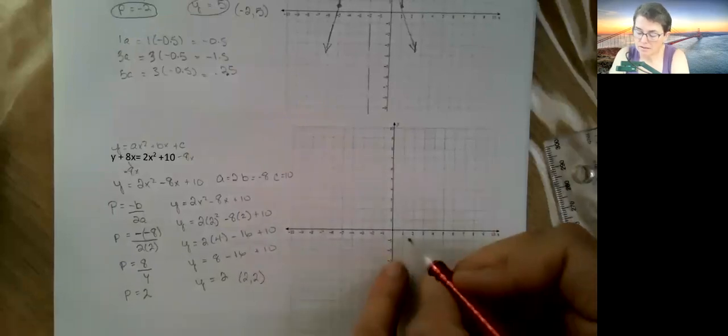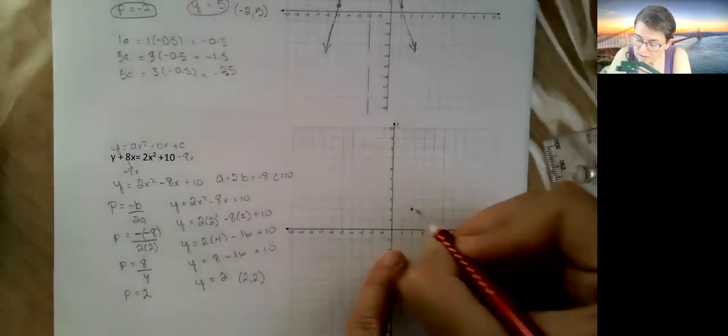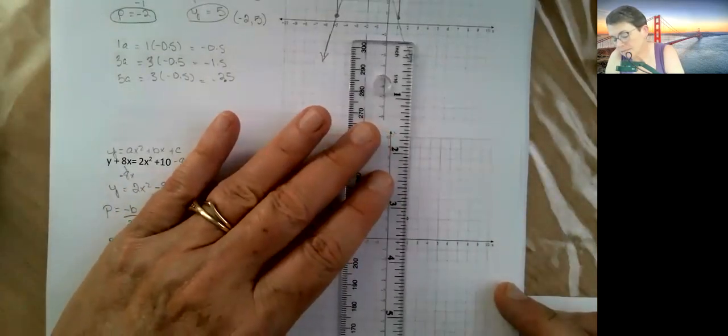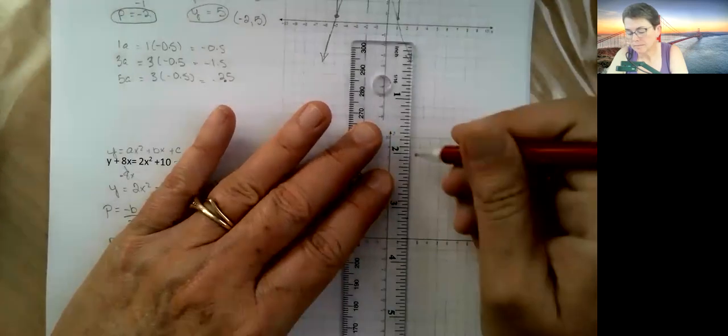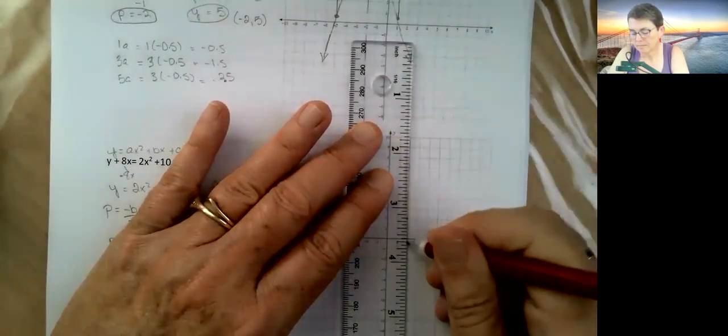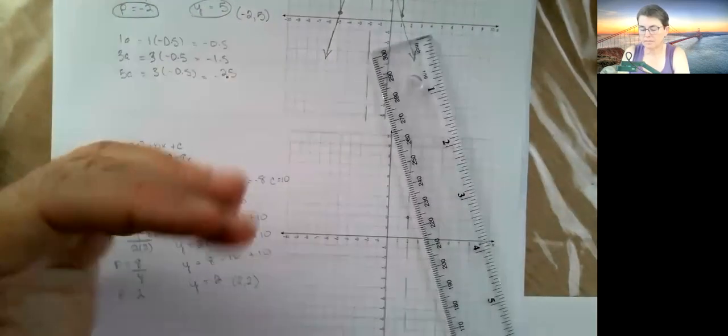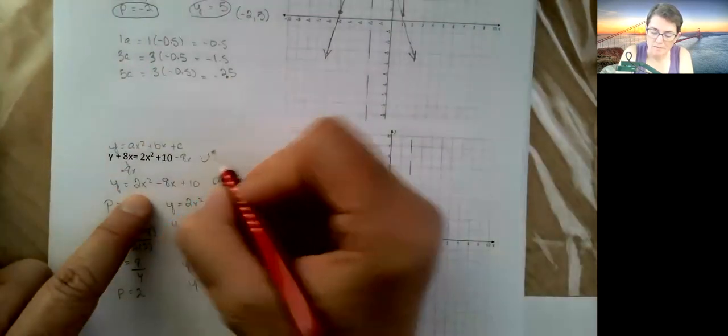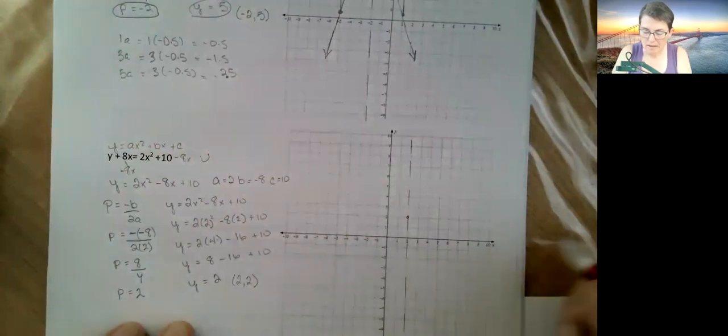All right, so 2 and 2. There we go. Axis of symmetry. And I forgot to check this one opens up. Pardon me.